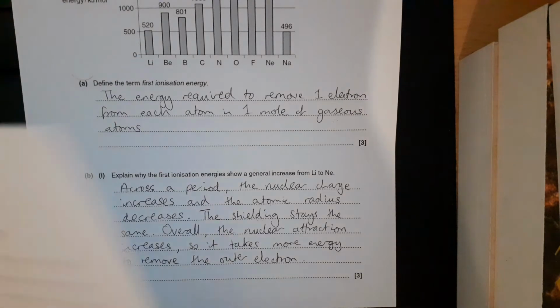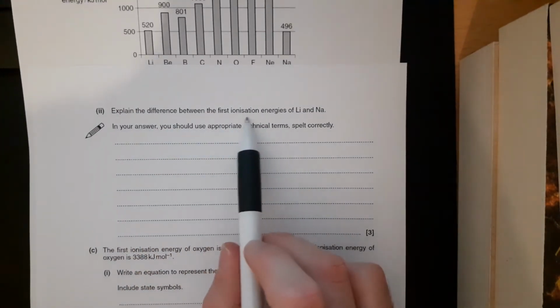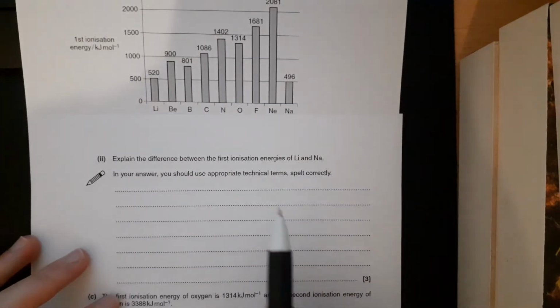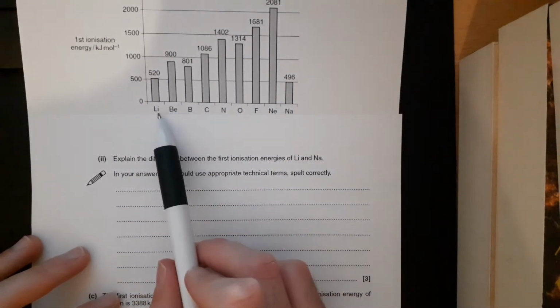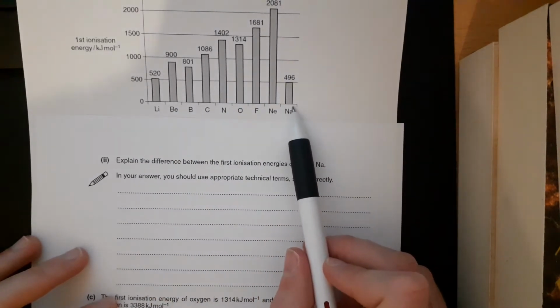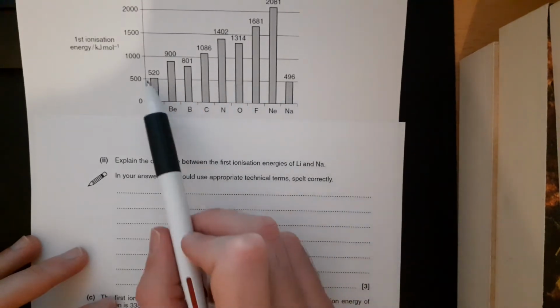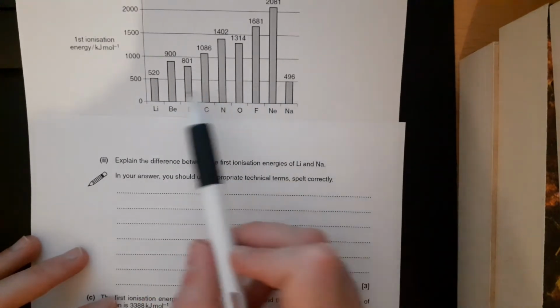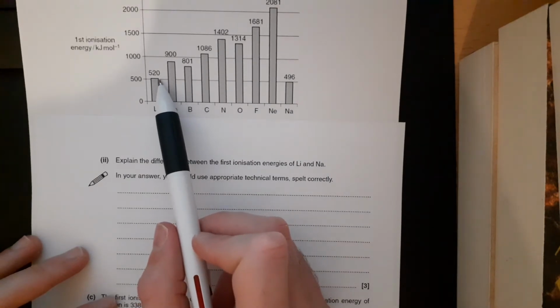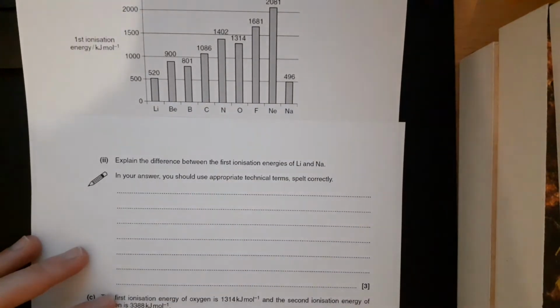Okay, and then the next question following on from this says, explain the difference between the first ionisation energies of lithium and sodium. So if we look here, lithium and sodium, going across a period, and then we're back into group 1 of period 3. So lithium and sodium are both from group 1, and you can see that sodium's first ionisation energy is a bit lower than lithium's. So that's what it's asking us to explain here.